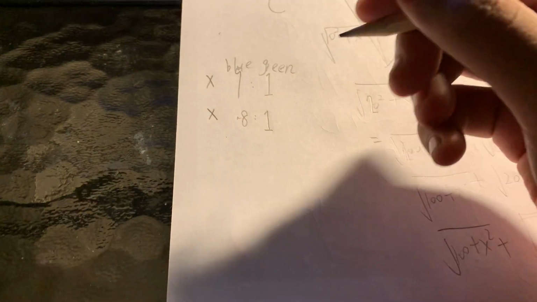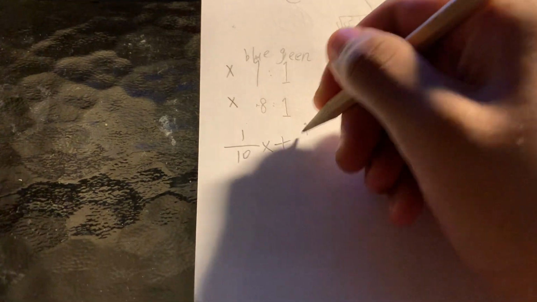So it requires you to find the difference in blue marbles. So we can start from the green marbles. The ratio of blue to green. Okay.